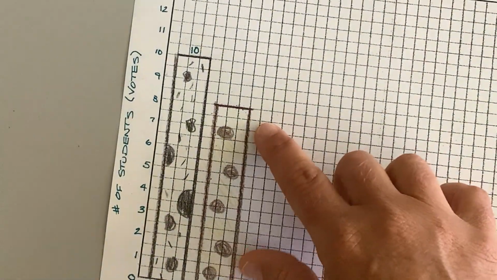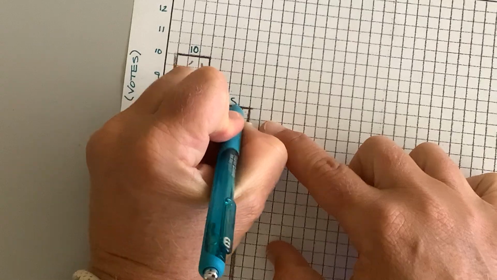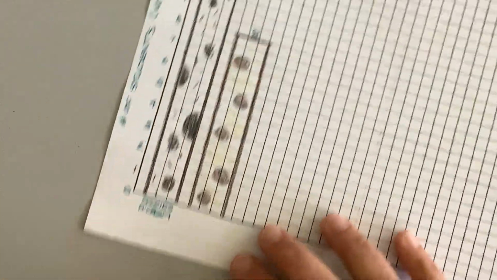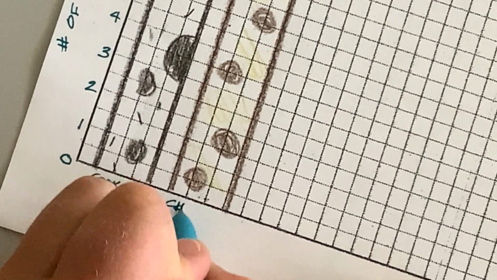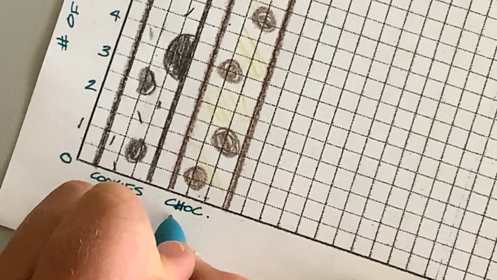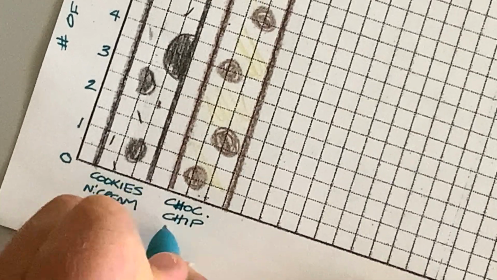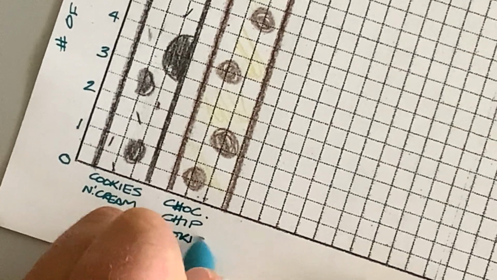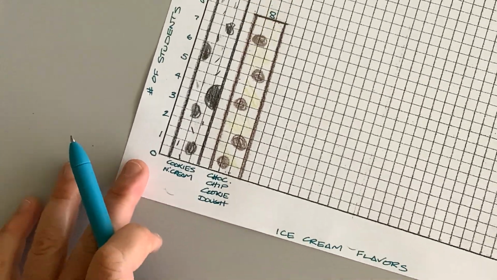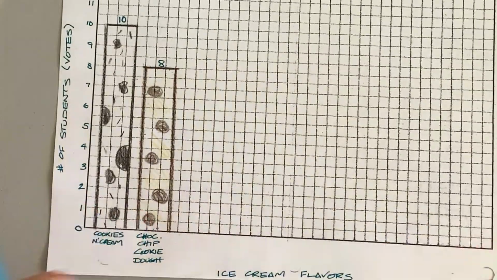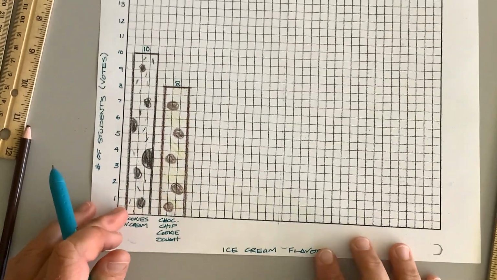Okay, but to finish this, I have to say there's 8 at the top, and I have to write my chocolate chip cookie dough. Oops, misspelled. I'm going to abbreviate. Chip cookie dough. Okay, you can see why it might be easier to just write it in the bar. All right, that's it. Keep going, have fun.